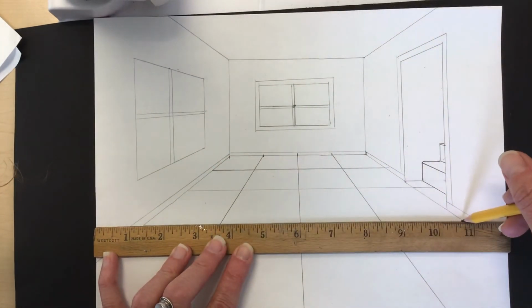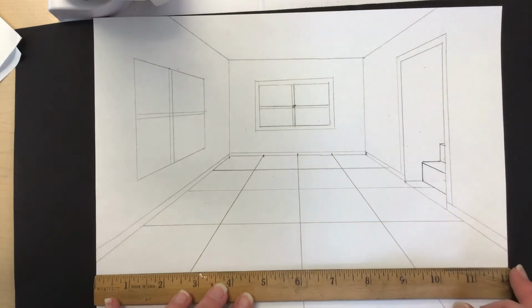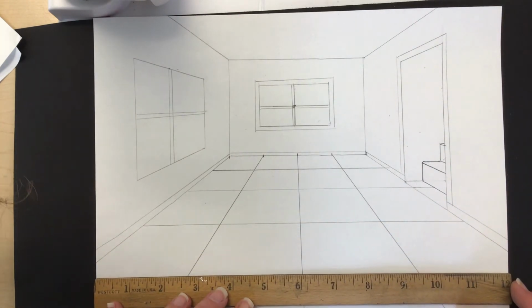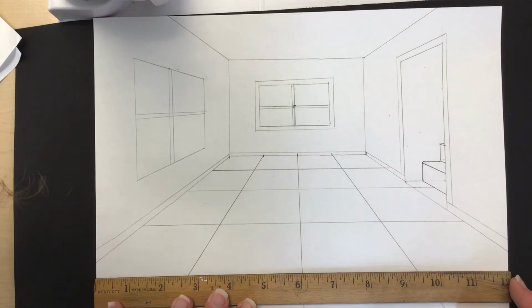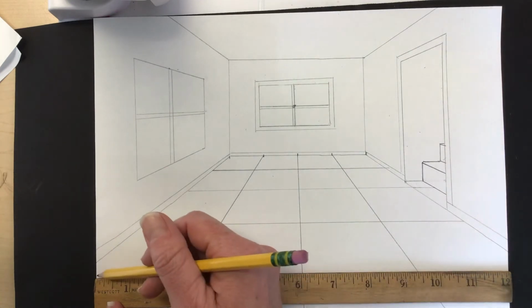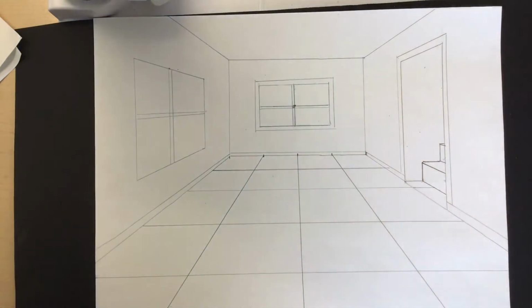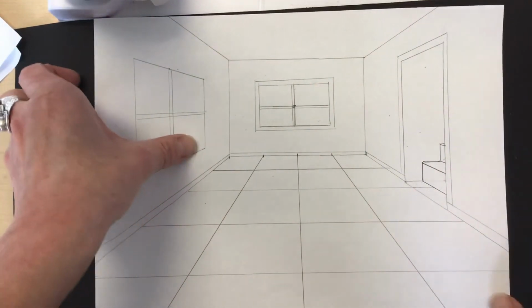And there we are. Now it's really important that it be flush, because you will notice that if you end up not making it flush, the tiles just won't look right. And then you'll want to erase the whole thing, and it's a real pain. So just take the time to make your ruler flush. All right. And there is my checkerboard floor.